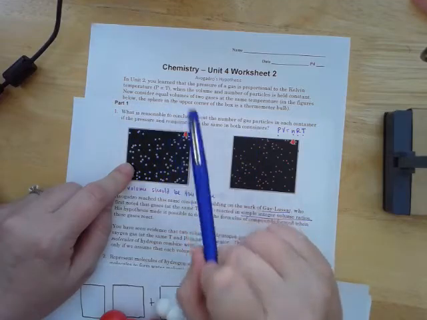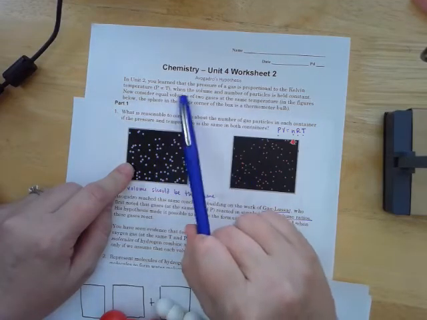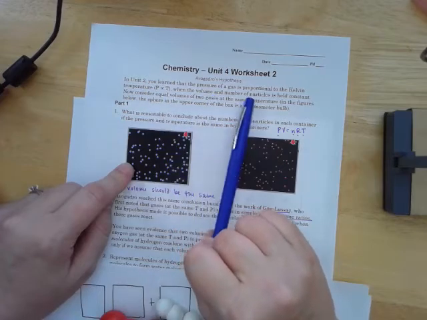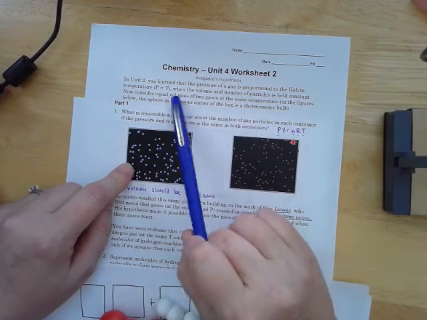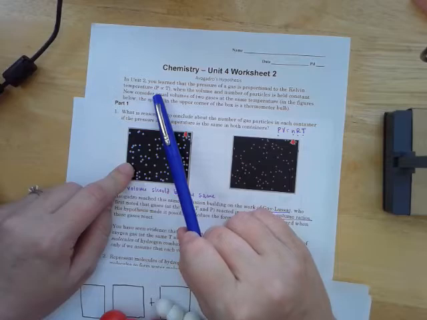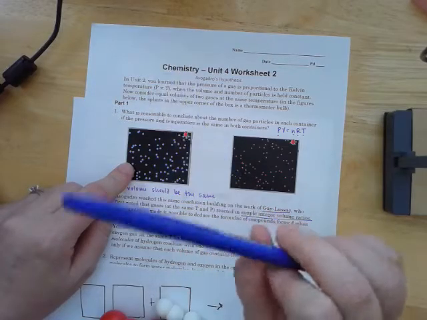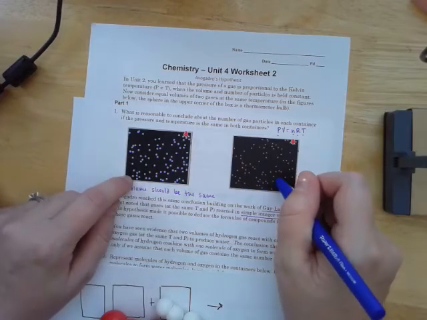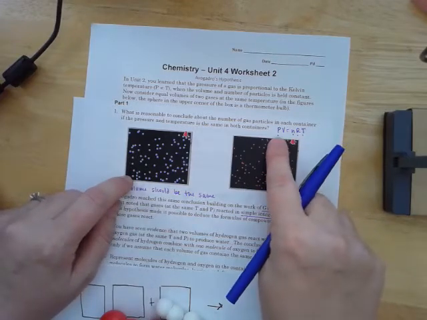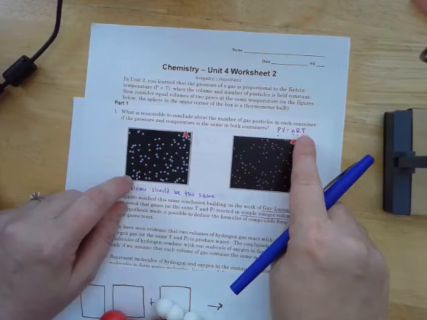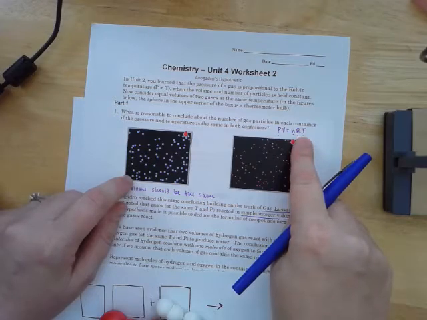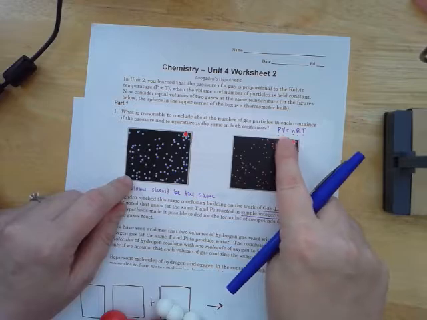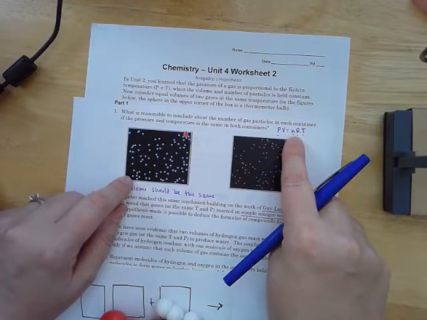It's also telling us a little bit farther up here that when the volume and the number of particles are held constant, then pressure is going to be proportional to temperature. So we know that too. But what ends up happening down here is that if our pressure is the same and our temperature is the same, and we have the same volume, we can infer that we have the same number of particles.